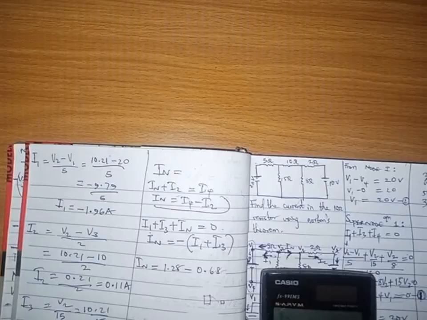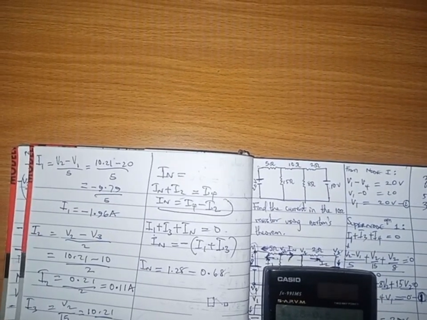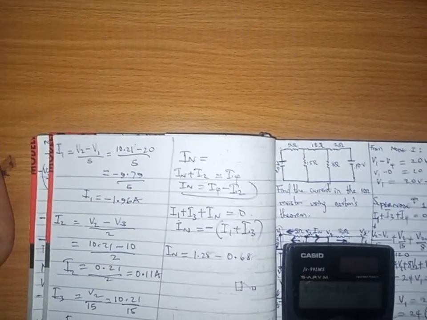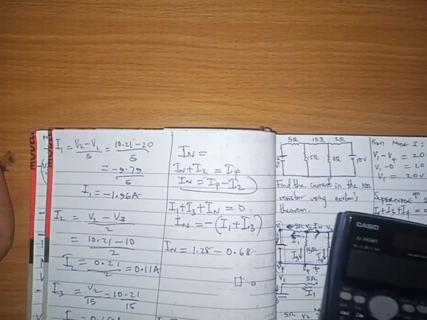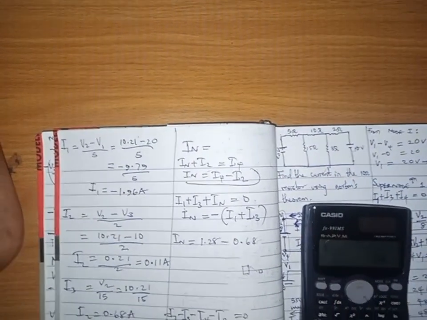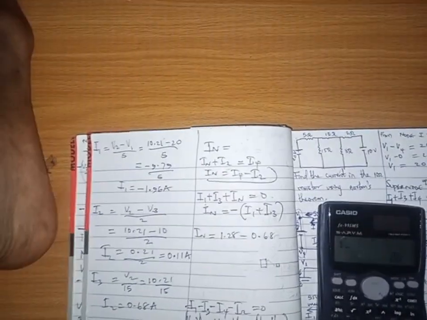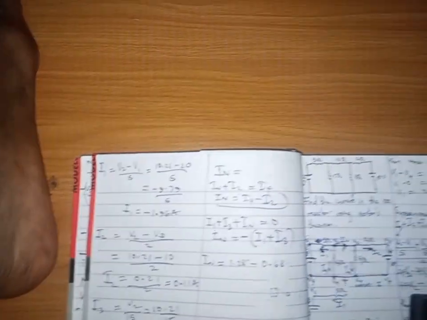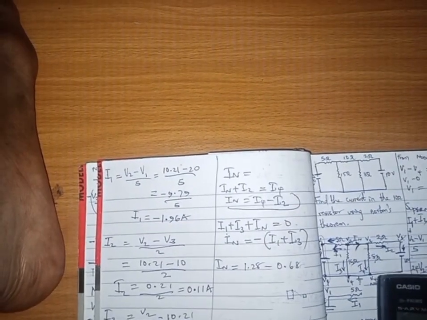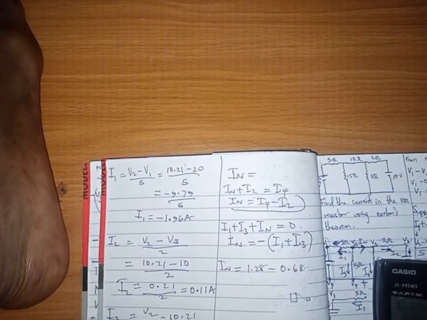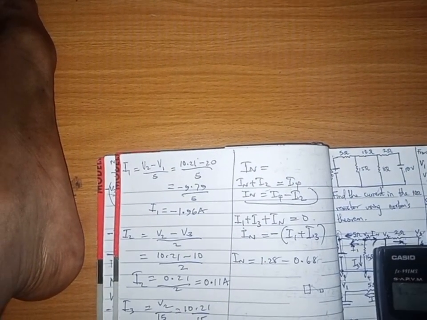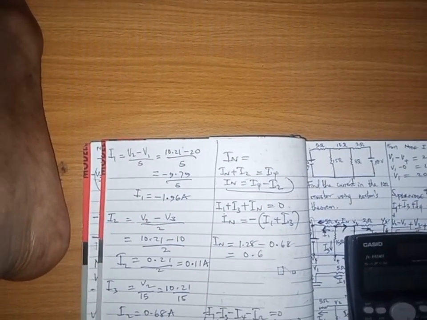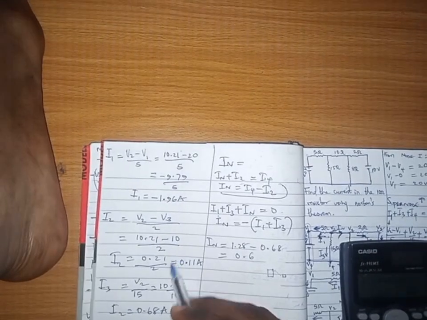So 1.28 minus 0.68 is 0.6. Yes, I4 minus I2.